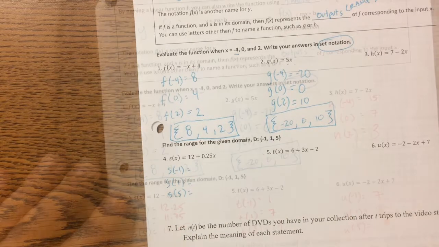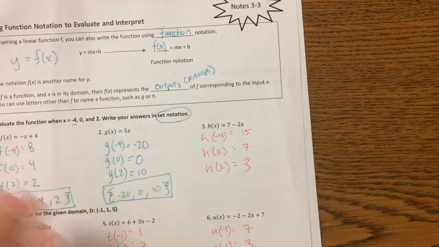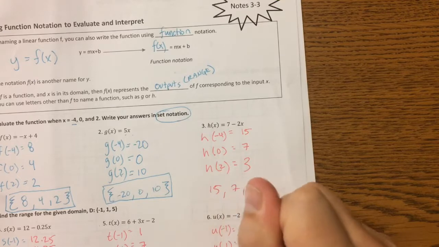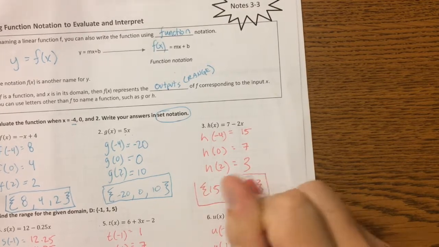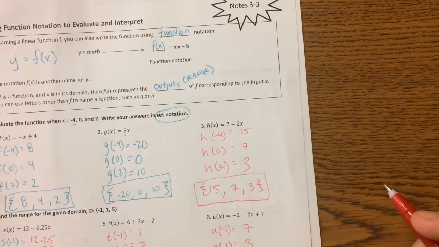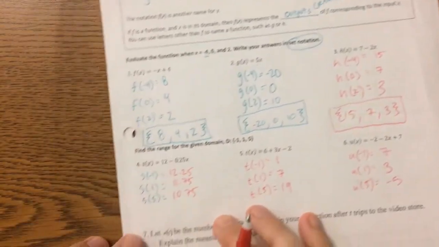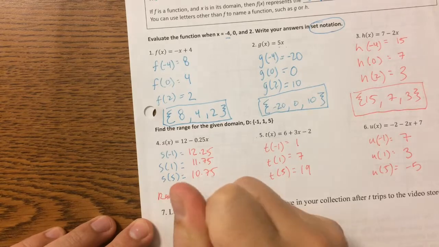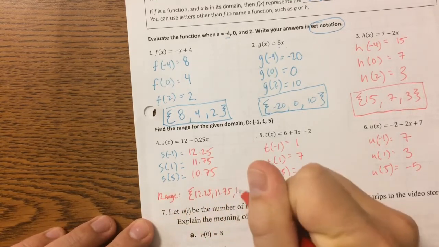Okay. So let's see how well you did. Number 3, I got 15, 7, and 3. Is that what y'all got? We're good there? Okay. Number 4, I got my range to be 12.25, 11.75, and 10.75.